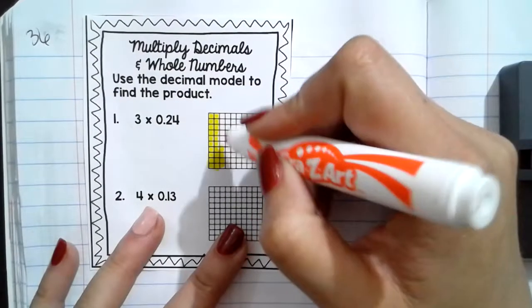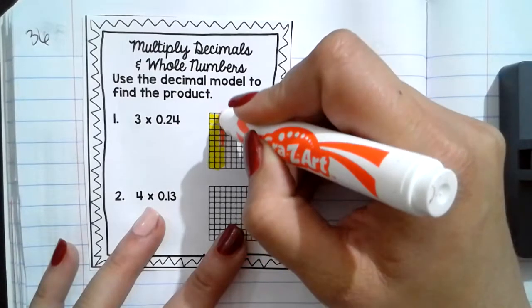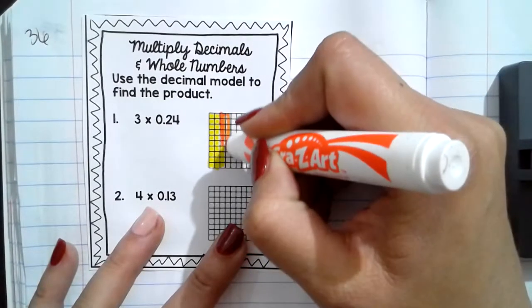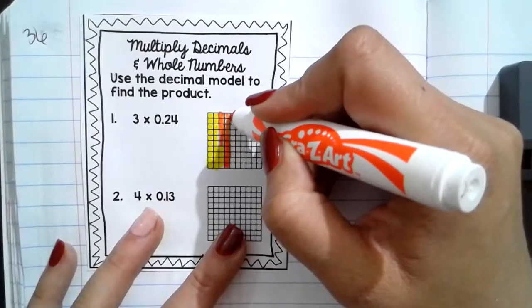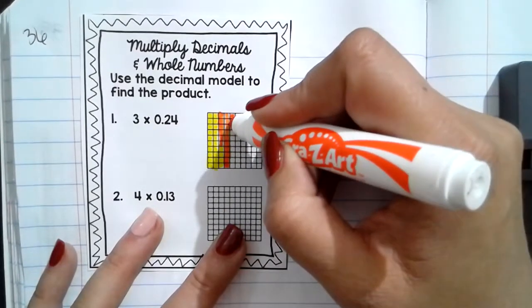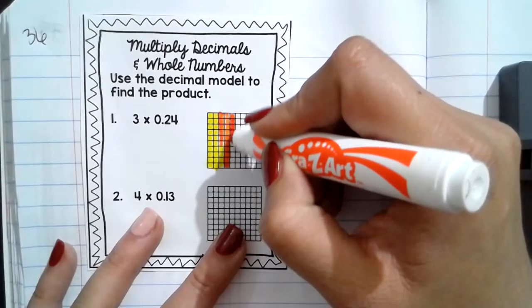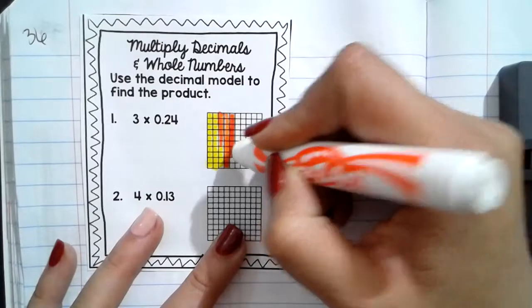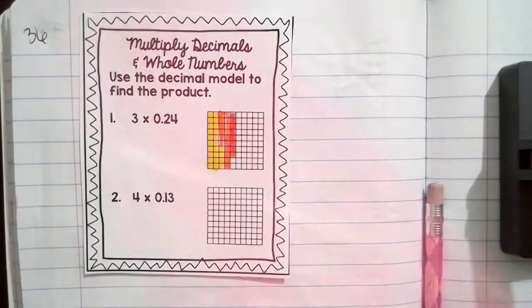Well, there is 6 right there. Plus 10 would give me 16, 17, 18, 19, 20, 21, 22, 23, 24, right there. And then I have 3 of them, so now I'll take another 24.